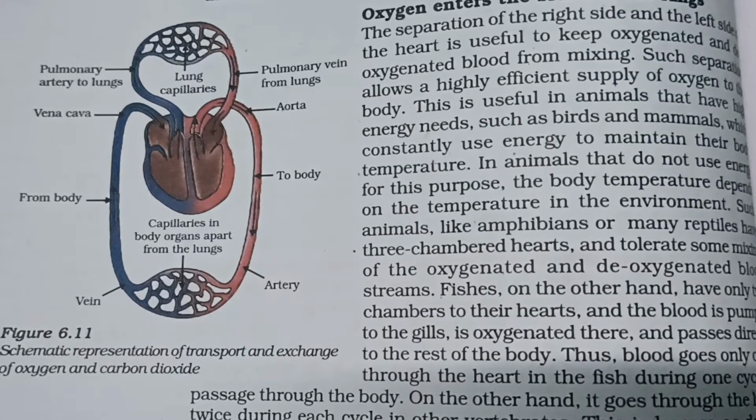So last class we have seen this activity 6.7. What are the ranges of hemoglobin in humans as well as animals, and also is there any difference in hemoglobin content of male and female? Everything we have seen. Okay.